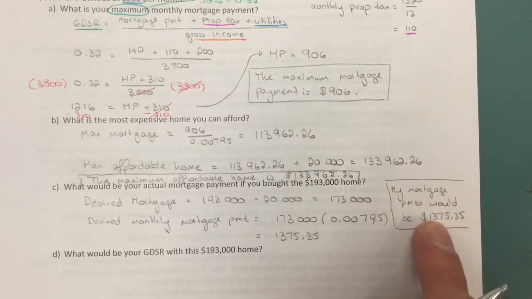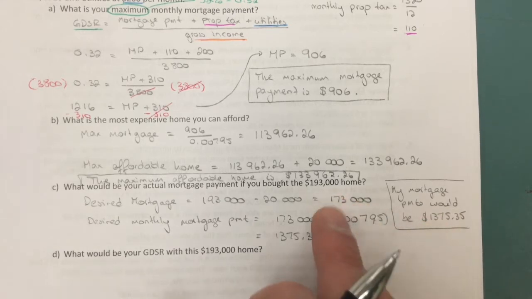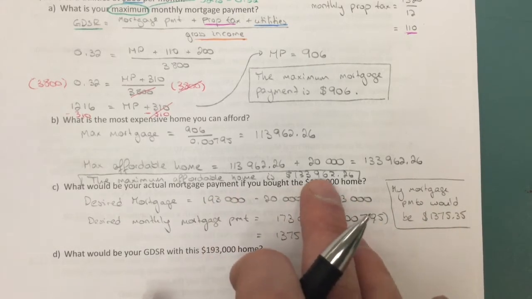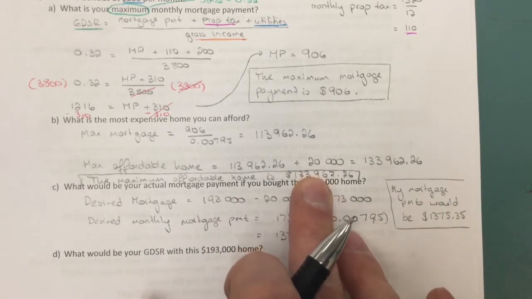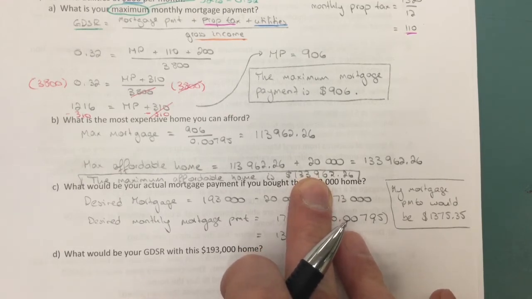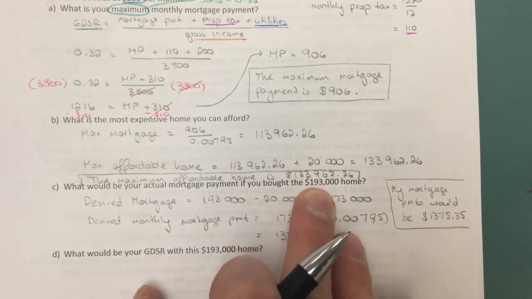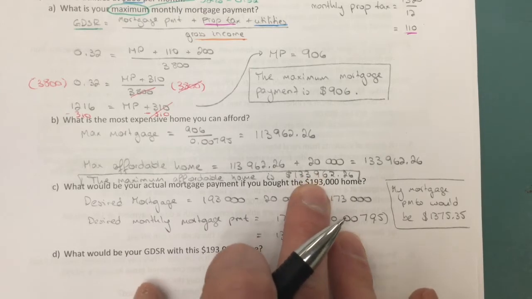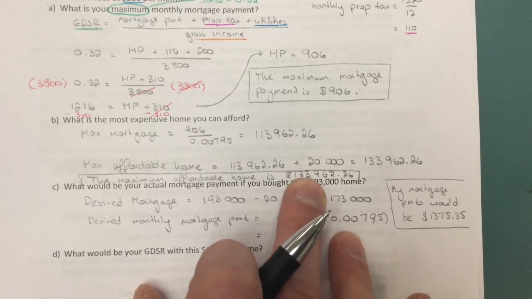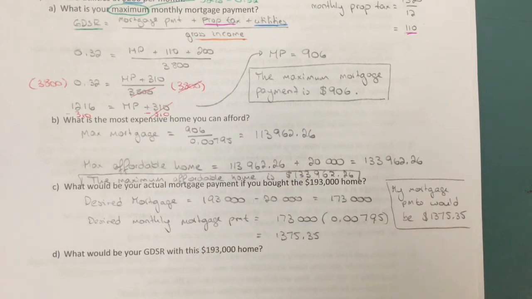Well, that's way below $1,375, right? And you should also see that your maximum affordable house that we calculated in B was $133,962, whereas I want to purchase a house for $193,000. So again, that's way too much, way above what I can actually afford based on the 32%.